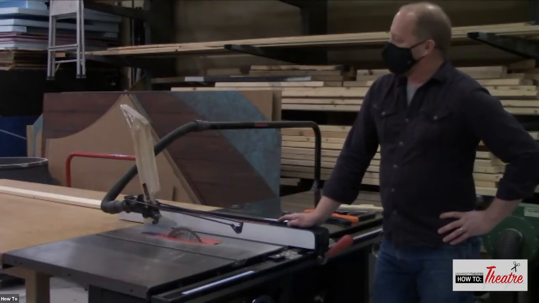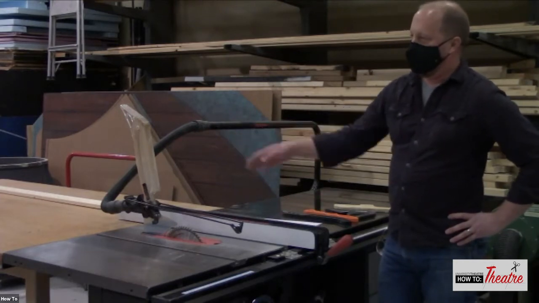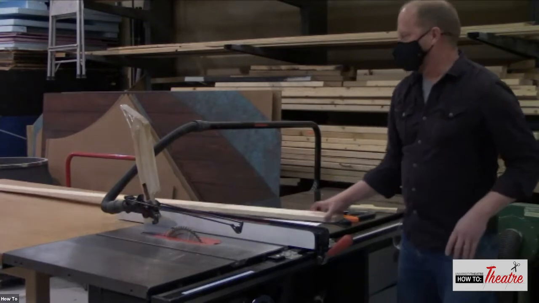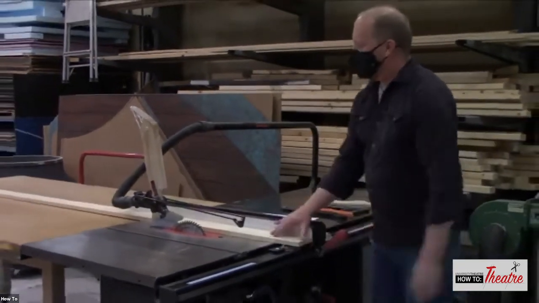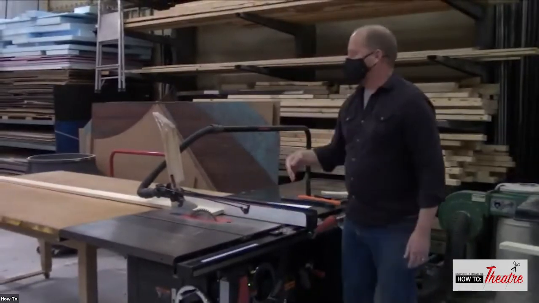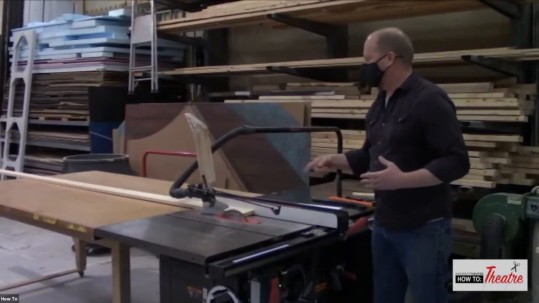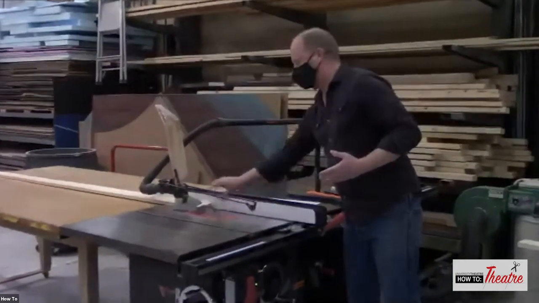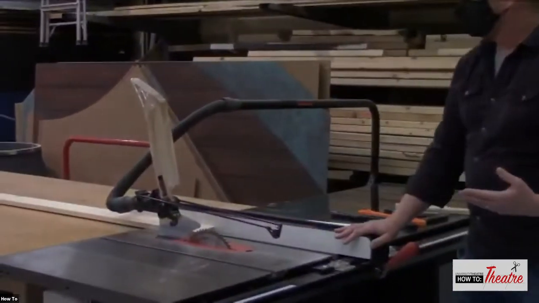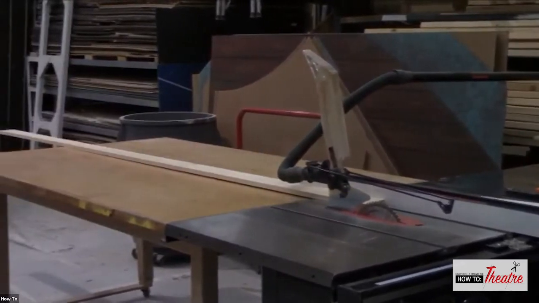It depends. As you can see, we have a large runoff table here. So if I'm running long pieces of wood, then it just runs off onto the table. What's nice is to be able to have someone, if you're doing repeated, numerous cuts, just kind of catch those after you cut through. So they can take it, and you can grab the next piece and feed through.